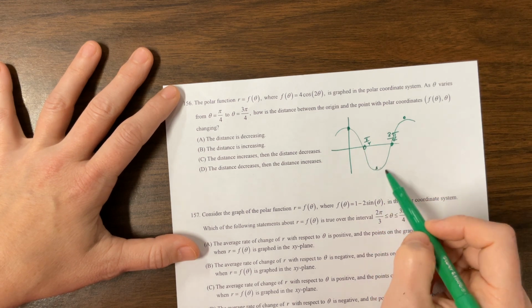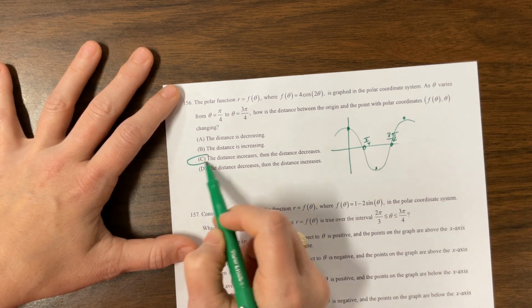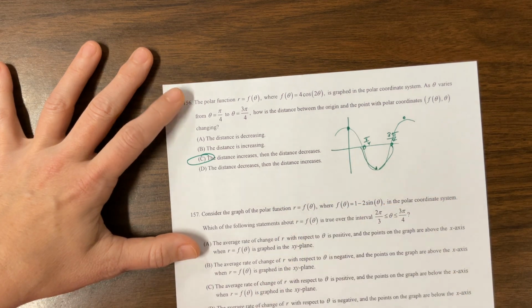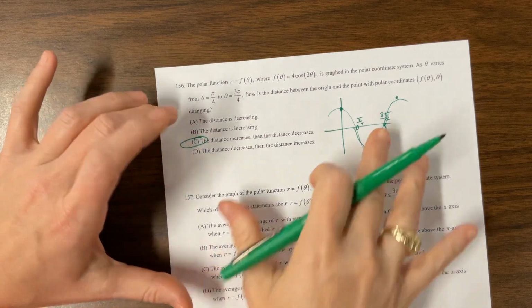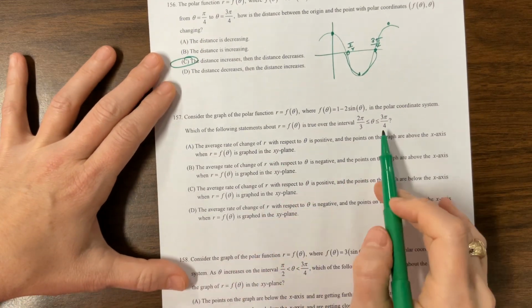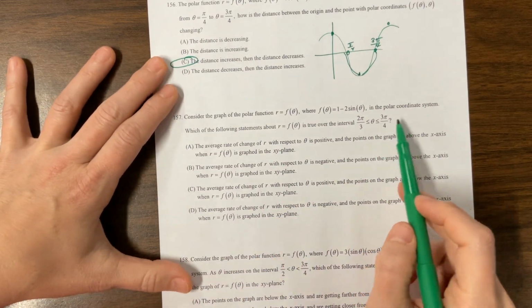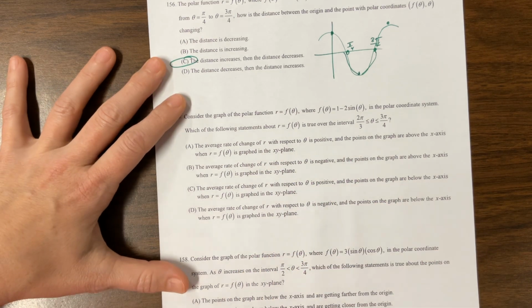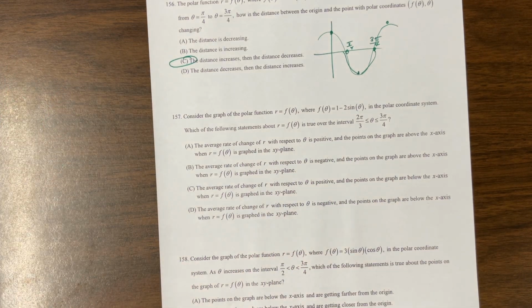Oh, so it increases and then it decreases. So it's increasing until pi over 2, and then it's decreasing beyond that. Huh, okay. Good to get my confidence back. Okay, let's see. Consider the graph where the polar is true over the interval. Oh, okay. I need more paper.